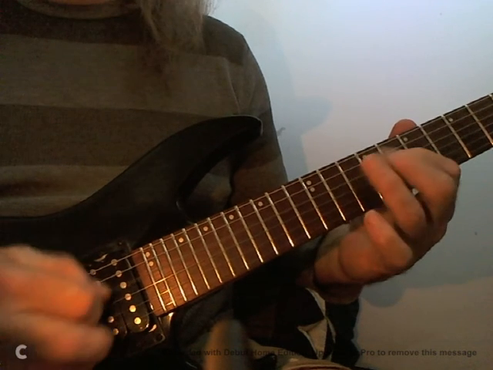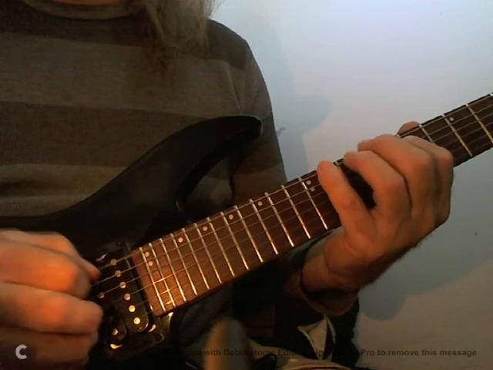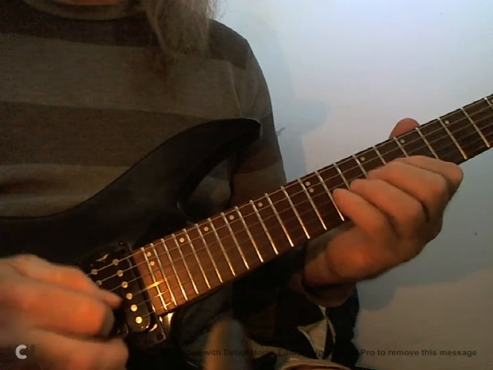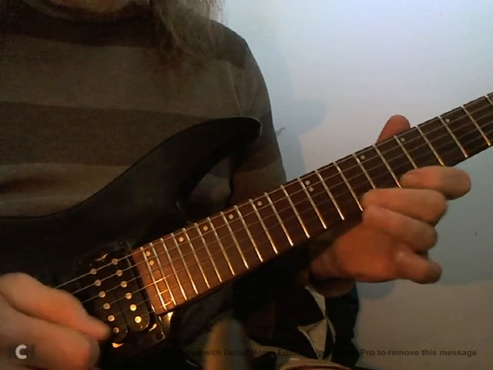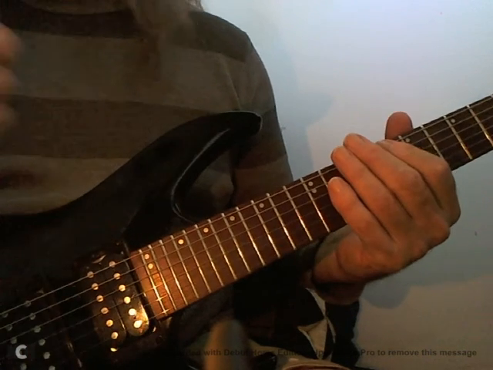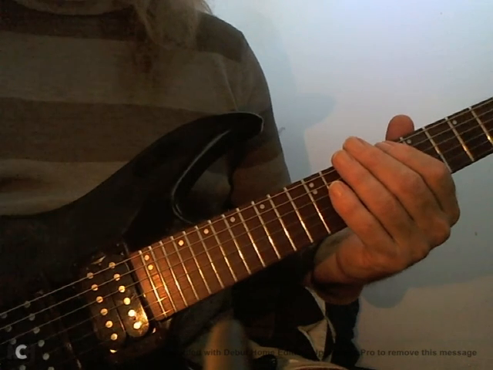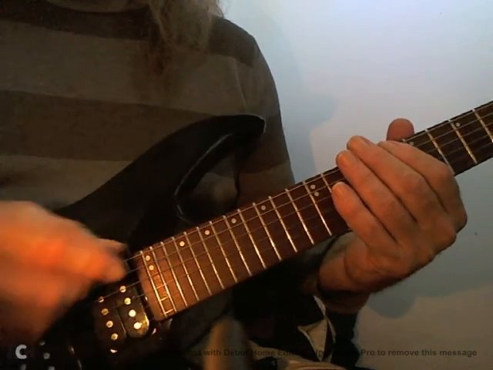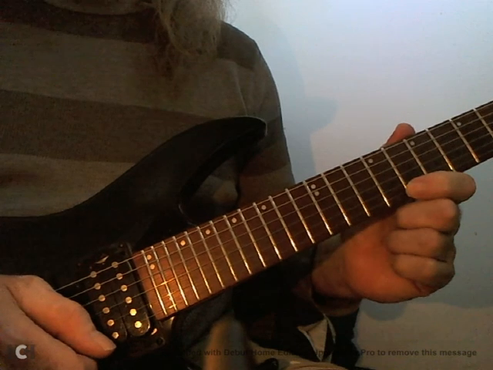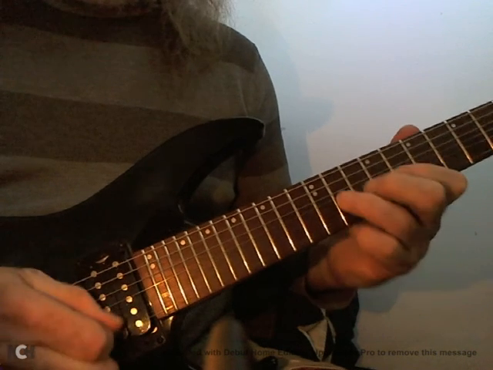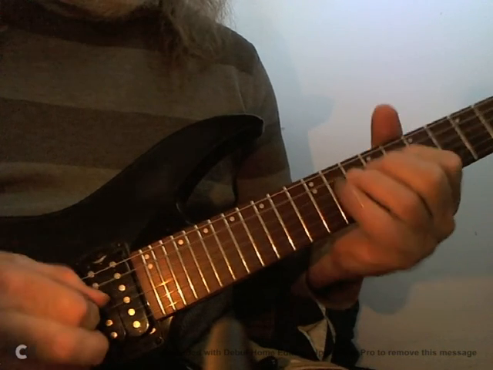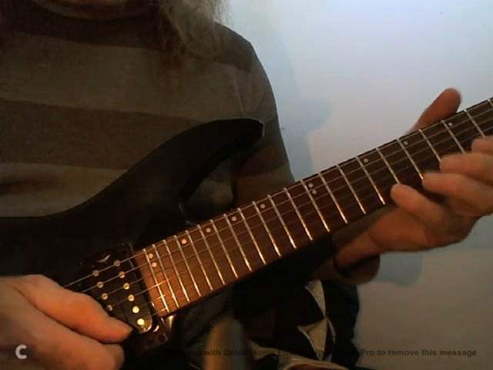Or you could go. For now, I guess we'll just... The dog is scratching at the door. It's distracting me, but that's okay. I'm going to continue without stopping. So you've got, and there is your E form. And you've got your G form.